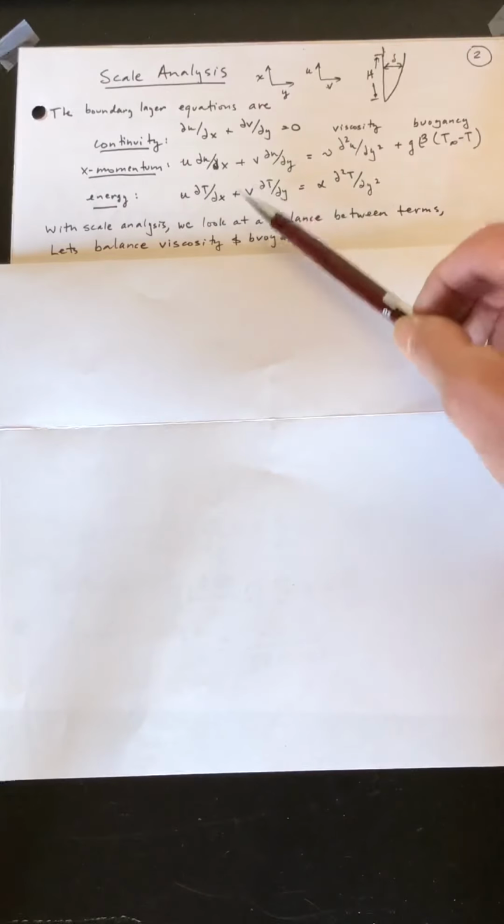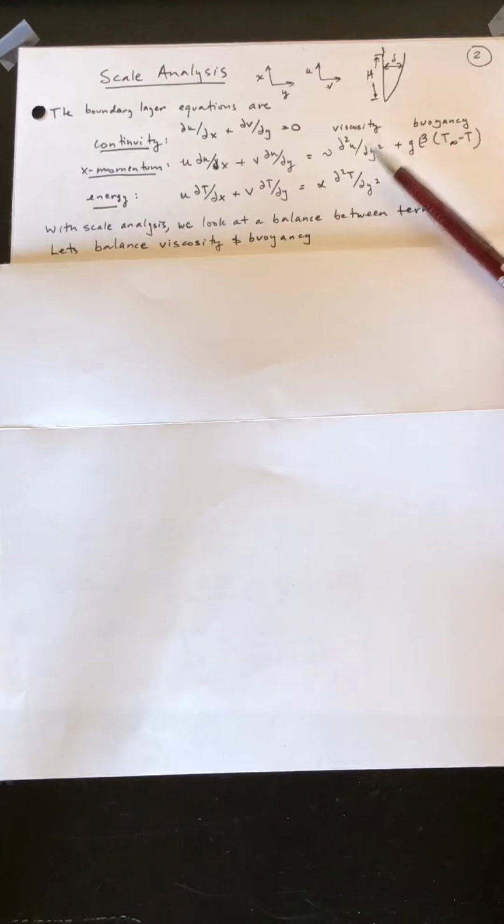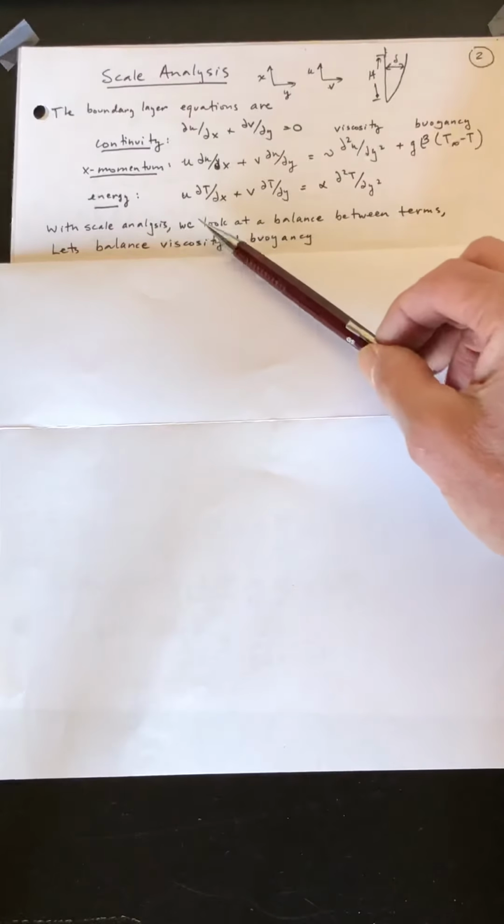Continuity, you've experienced that in fluid mechanics. X momentum is nothing more than the acceleration equal to the sum of the forces per unit mass. We'll be looking just at viscosity and buoyancy, and I'll define this beta in just a second.